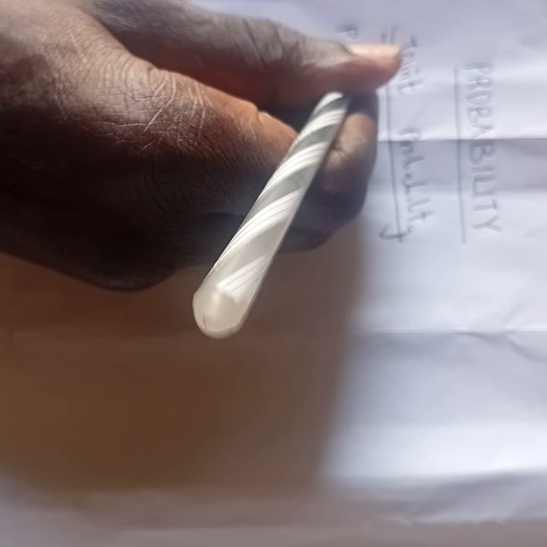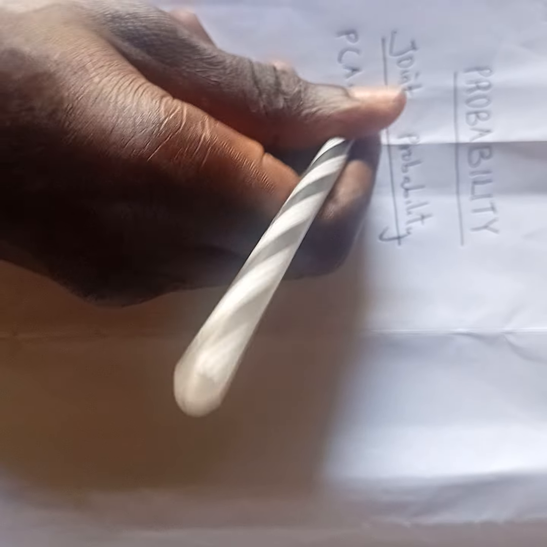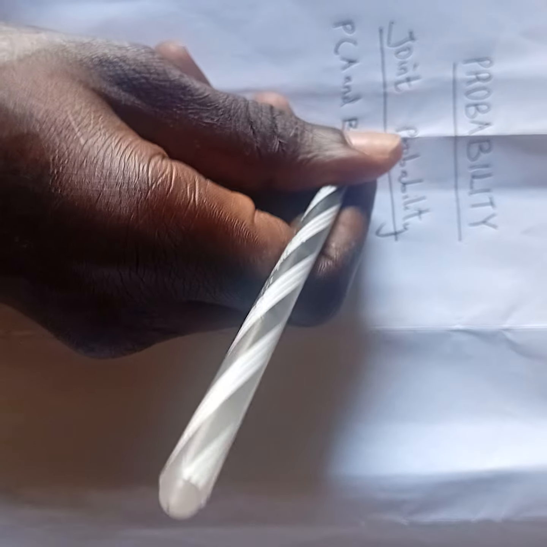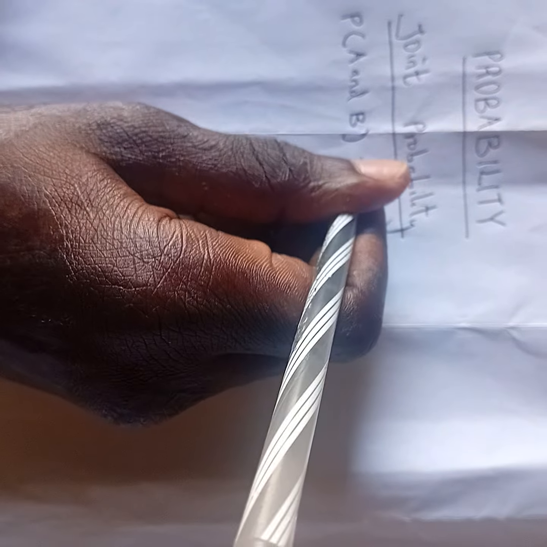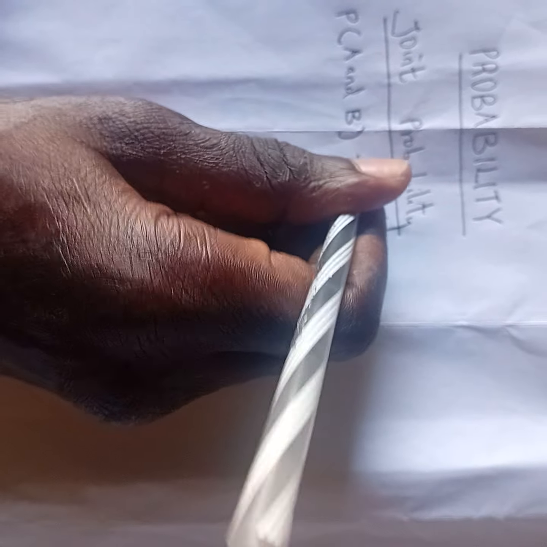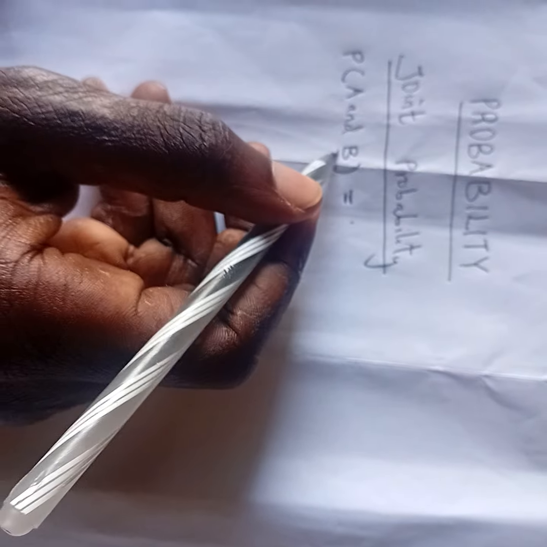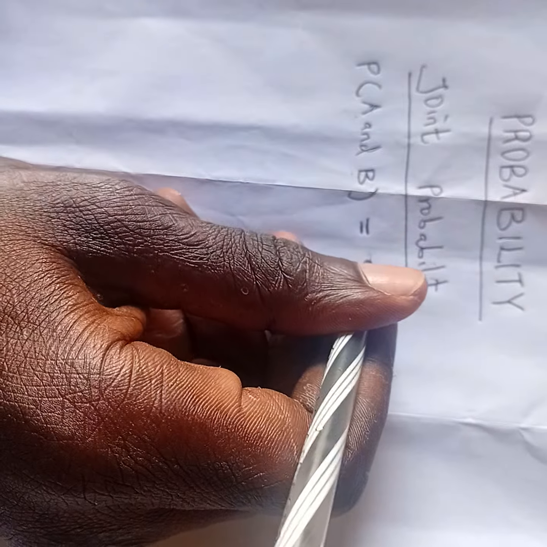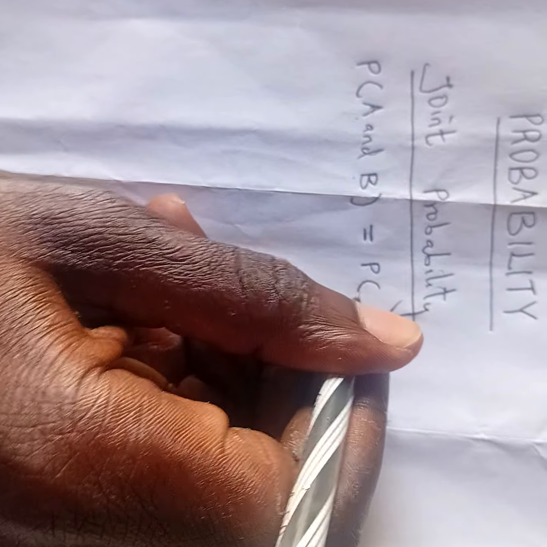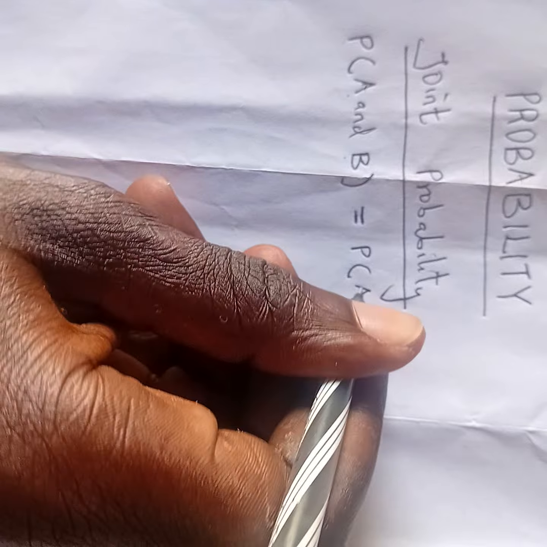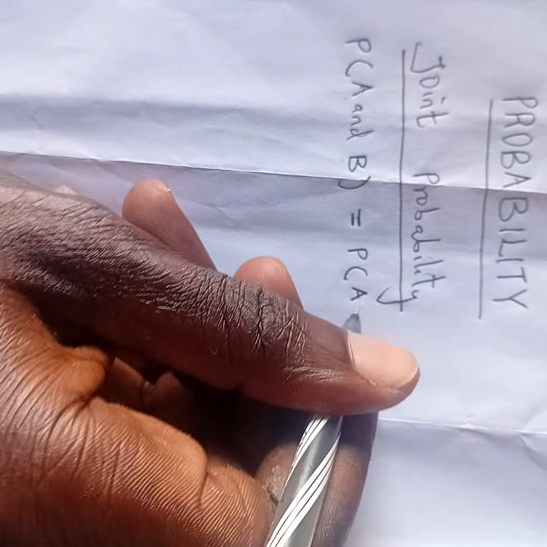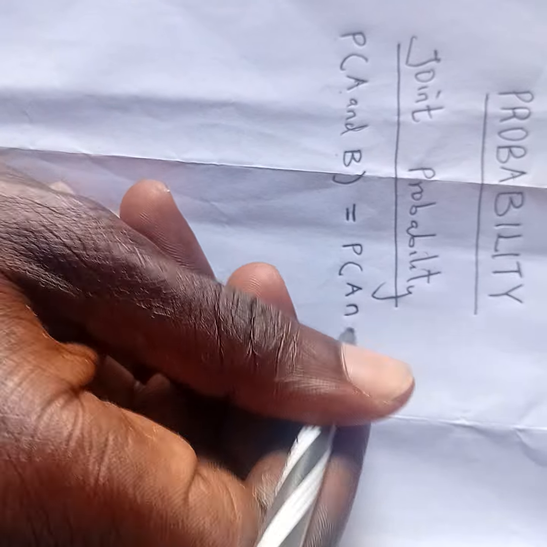So the probability that event A and B will occur is equal to the probability of A intersect B.